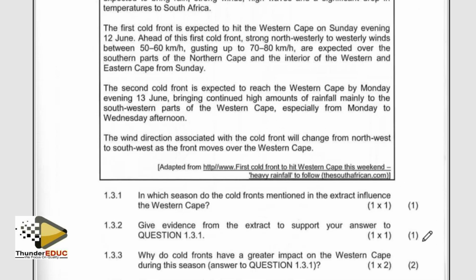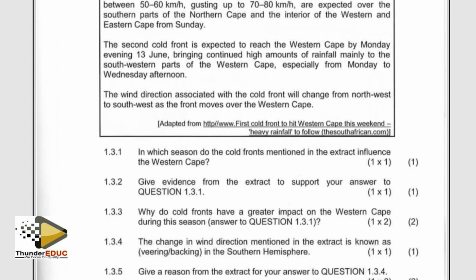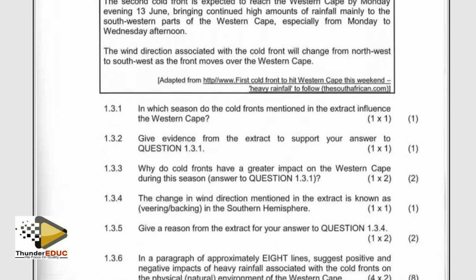When you continue reading, the first question is, which season do the cold fronts mentioned above influence the Western Cape? When you look at the text, there are months that are given there, which indicates June. June is which month in Southern Africa? It's winter. Therefore, the season here is winter. Give evidence. The evidence is that the month given in the text is June.